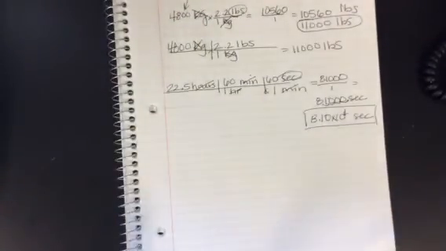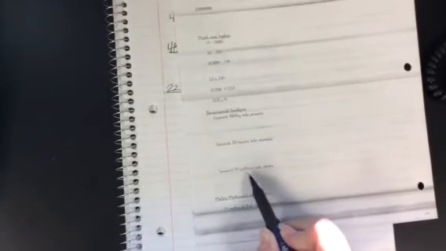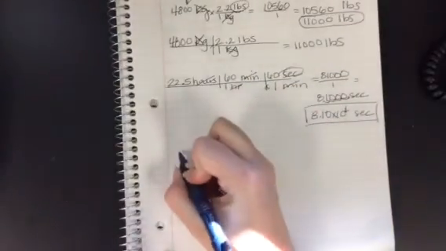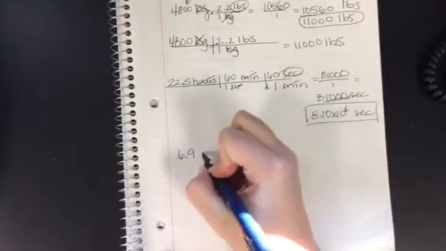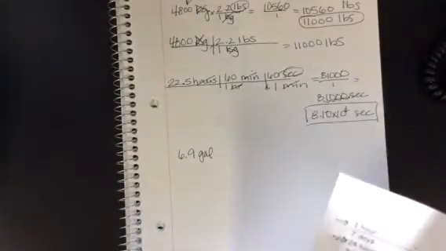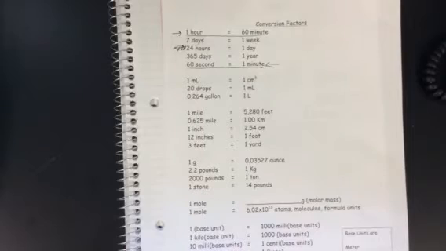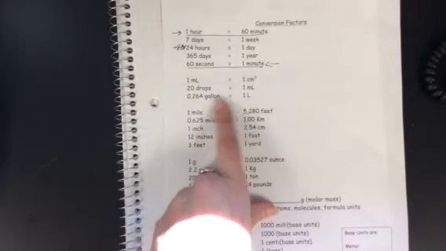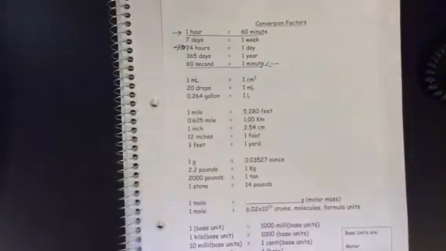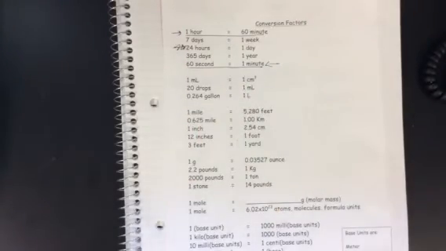Now the last problem that we have says convert 6.9 gallons into drops. So again, I start with the number that's in my question. I have 6.9 gallons. I need to know how many drops that equals. So I'm going to look at my conversion factor sheet, and I don't see anything that goes straight from gallons to drops. So I need a couple steps on this one.